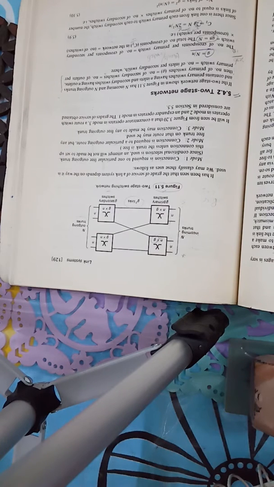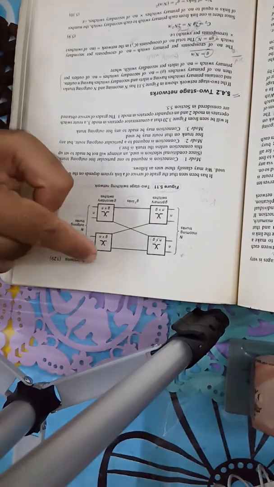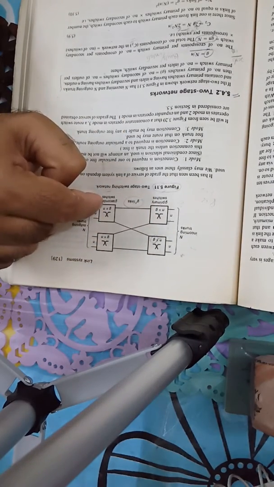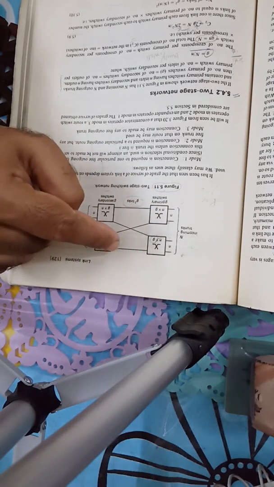The total number of cross points in the network is equal to the number of switches multiplied by the cross points per switch. So here, what is the total number of switches? Here the total number of switches is G, and here the total number of switches is also G. So the total number of switches would be 2G.